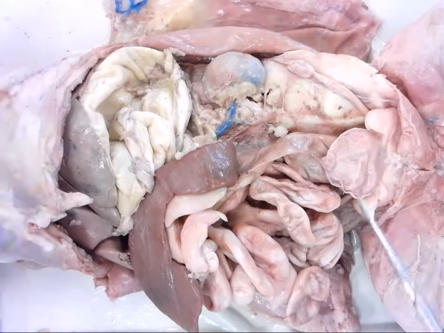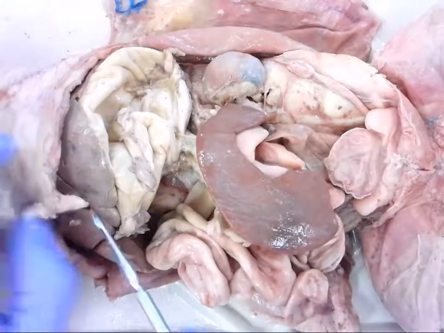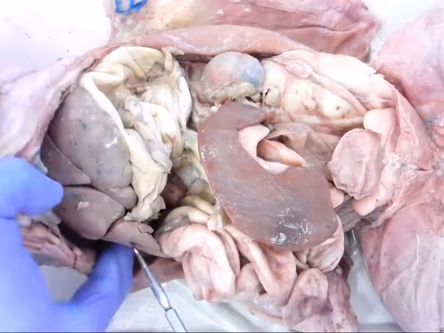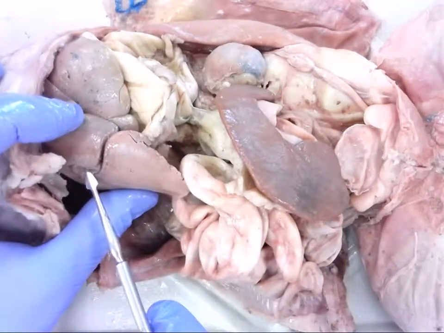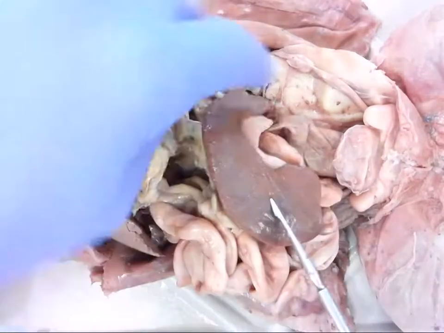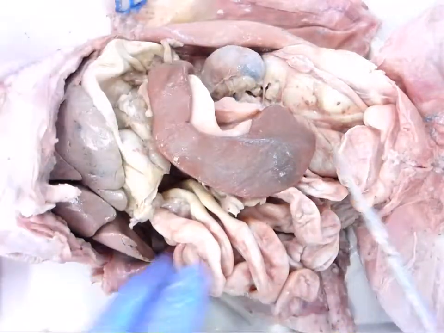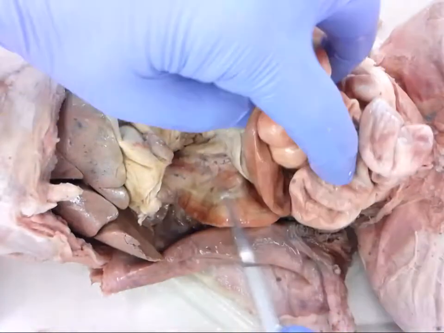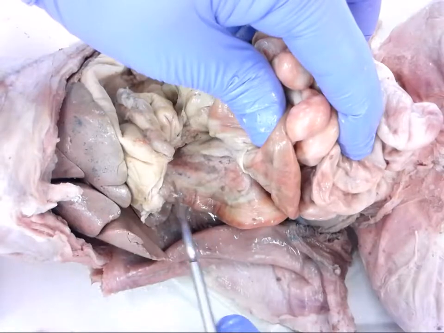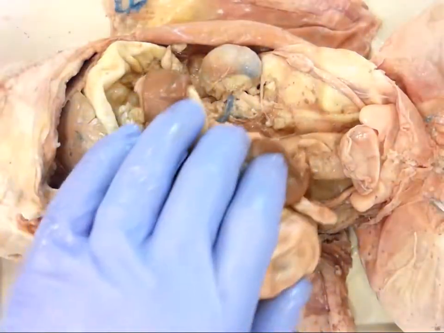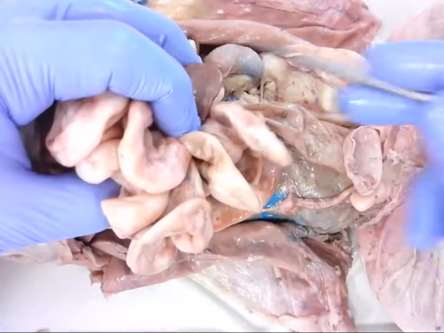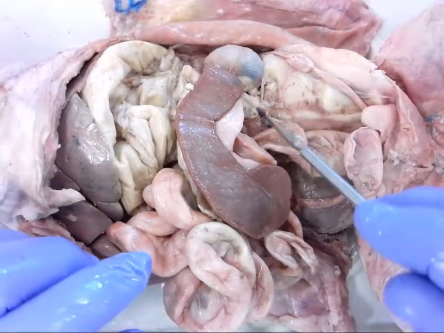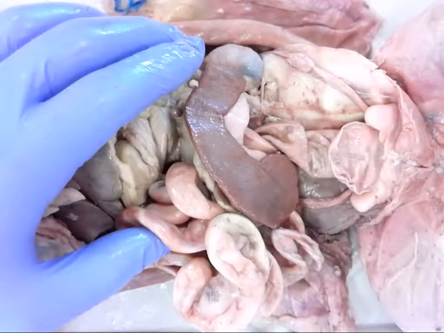All right, so once again, real quick, we have the liver. Within the liver, we have the gallbladder. Over here on this side, we have the spleen. Running along the duodenum and the stomach is the pancreas. And we have our kidney, one on each side. And then urine goes down through the ureter to the urinary bladder.